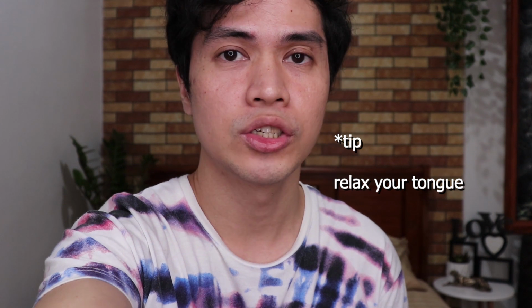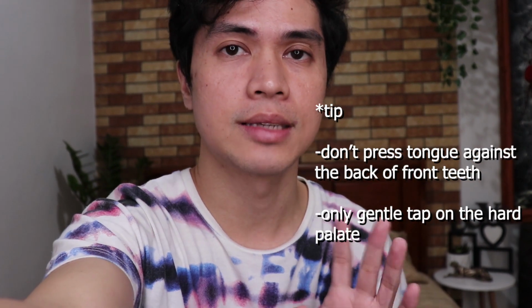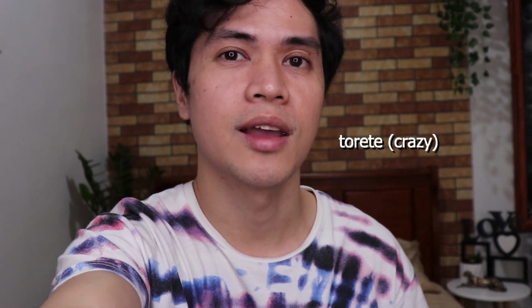Okay, so in order to produce the correct D and T sounds in Tagalog, your tongue should be relaxed, not tensed, and it should not push against the back of your front teeth. It should only gently tap the hard palate. I have some words here. So, damo, damdamin, dahon. You don't say dahon or damit. Same for the T sound. So, for example, tamad, tagumpay, torete.